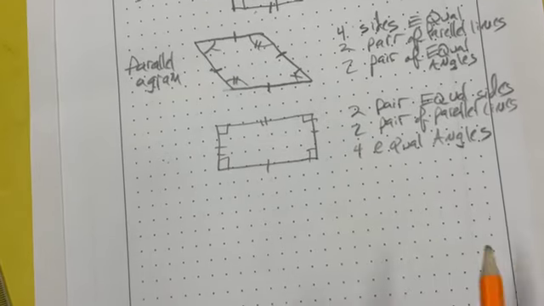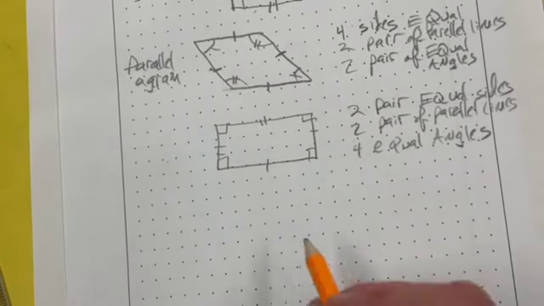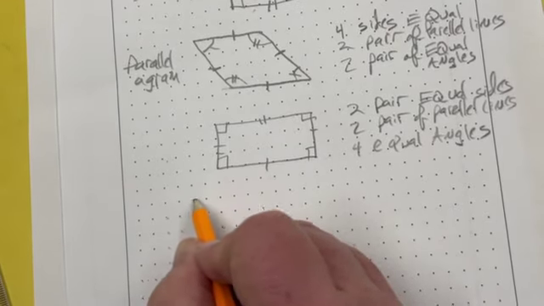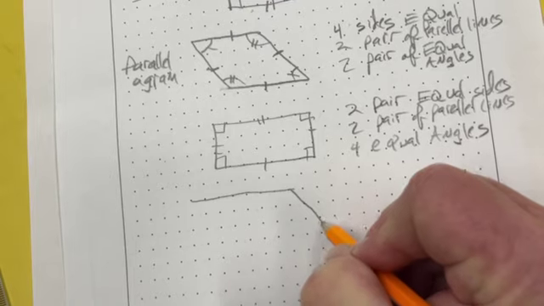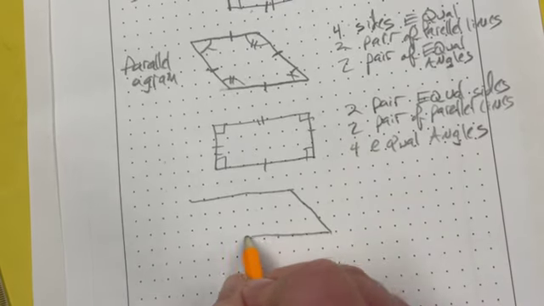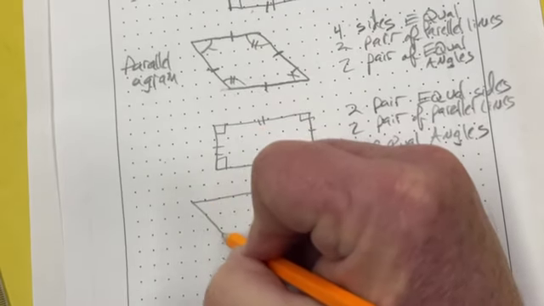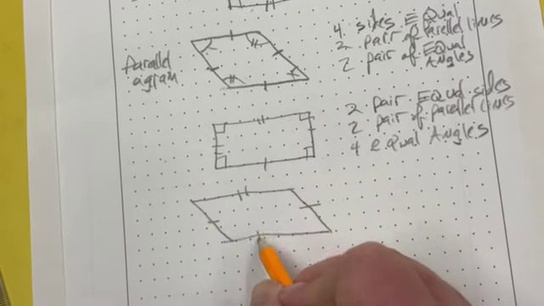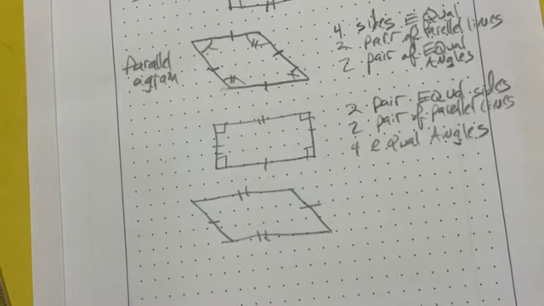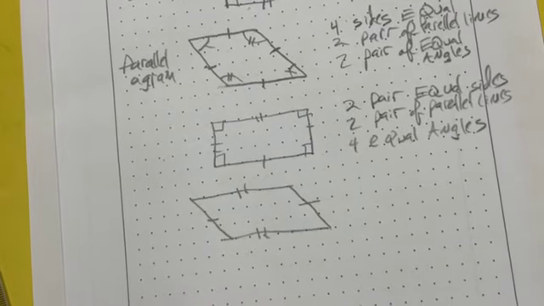And we can do the same thing that we do to the parallelogram. We can just push it over. We can just tilt it a little bit, right? And then it'll look something like this. All right, where these are still the same and those are still the same. Right?